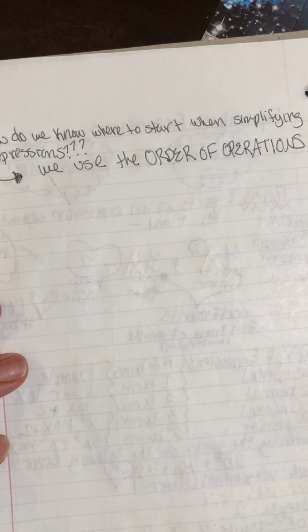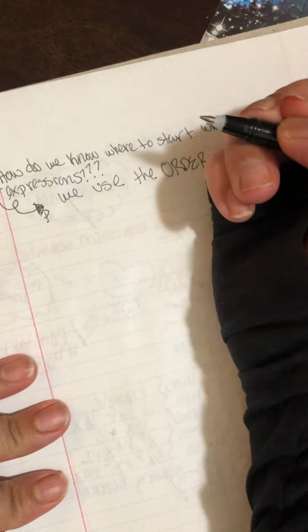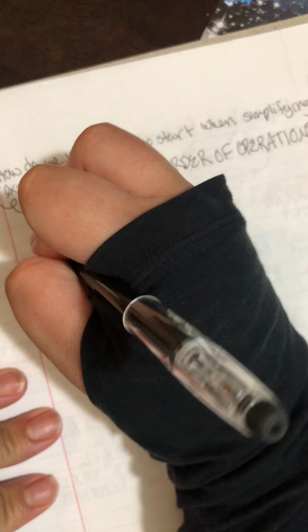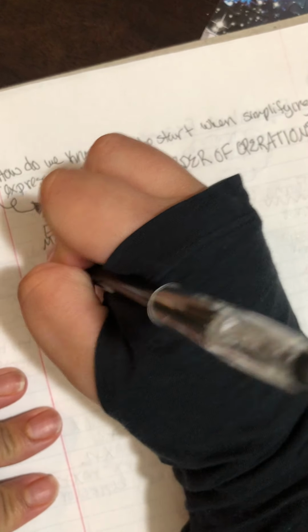Well, Miss Rios, what are those? I do not know. Well, you do know. I don't know, when I was in elementary, it was please excuse my dear Aunt Sally. I don't know if y'all still use that, right?